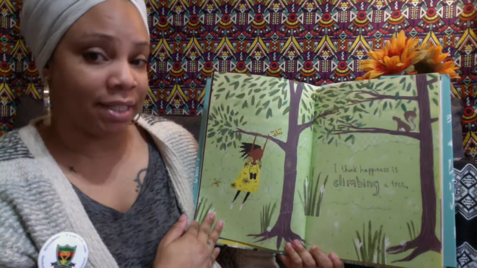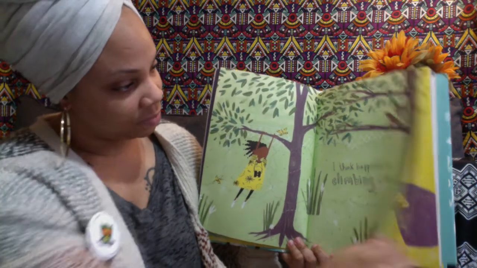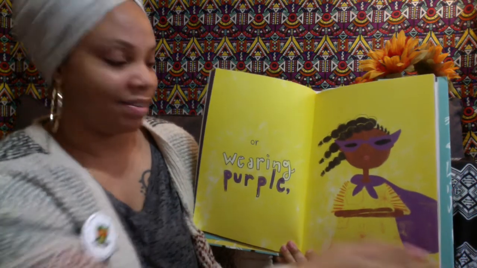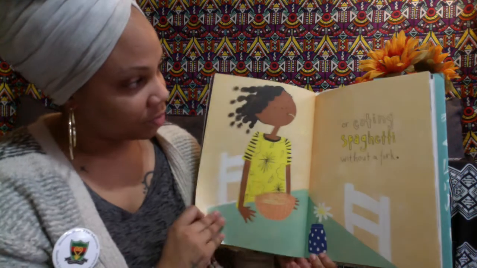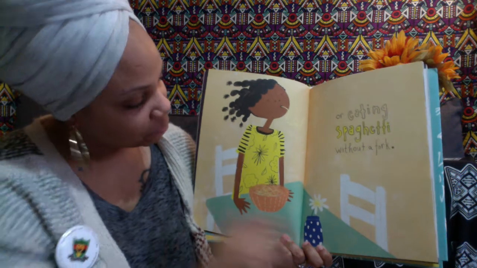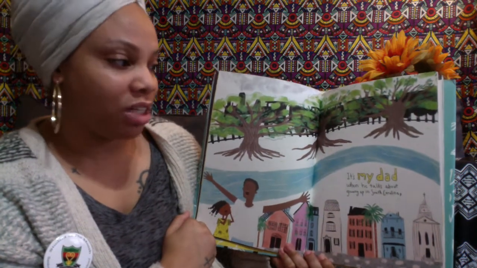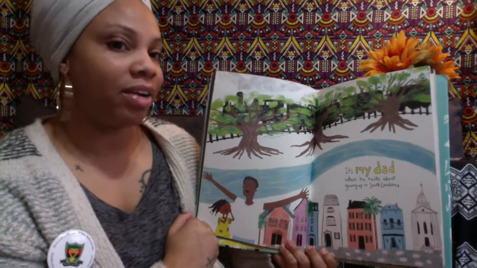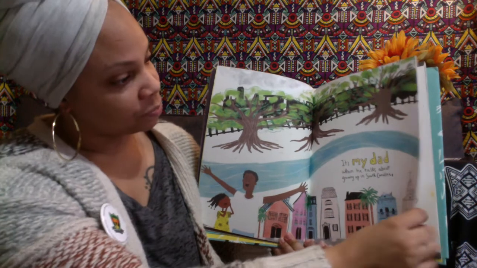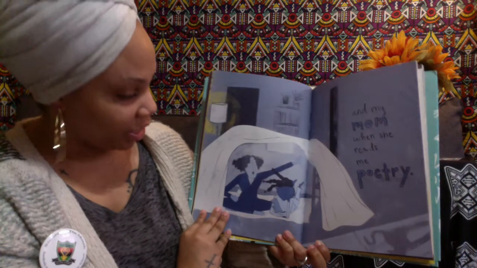I think happiness is climbing a tree. Or wearing purple. Or eating spaghetti without a fork. It's my dad when he talks about growing up in South Carolina. See her father? And my mom when she reads me poetry.